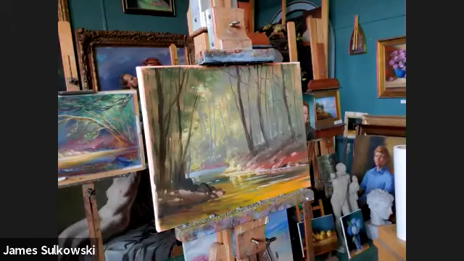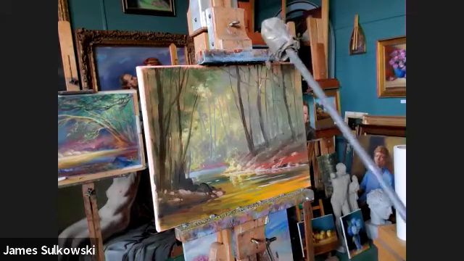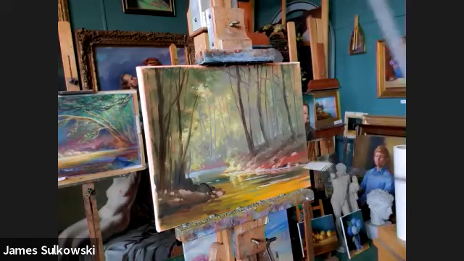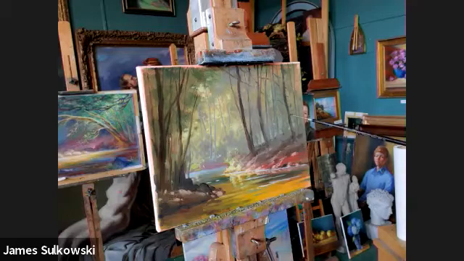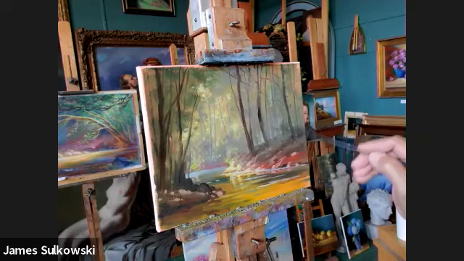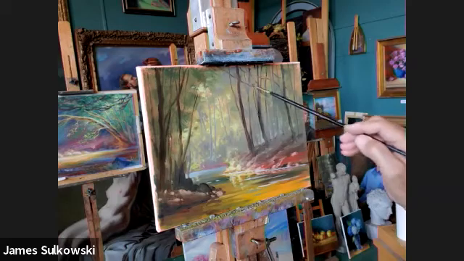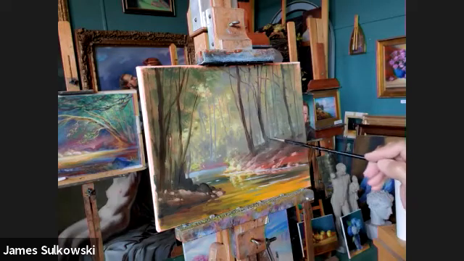So let's see how that's looking here. I'm going to go back here. This tree I've got too light there. In fact, I had done gray with light red. Add red light. Let's make this darker.